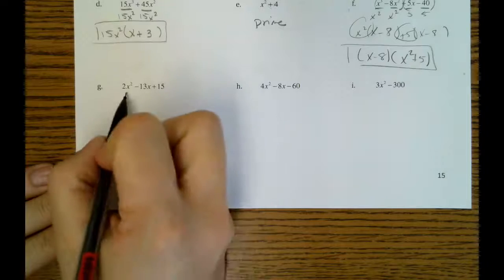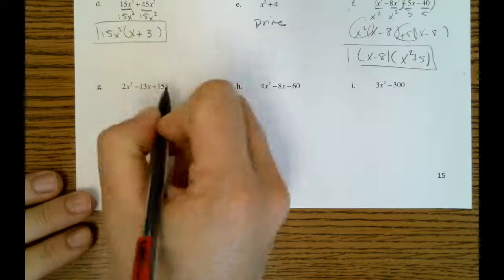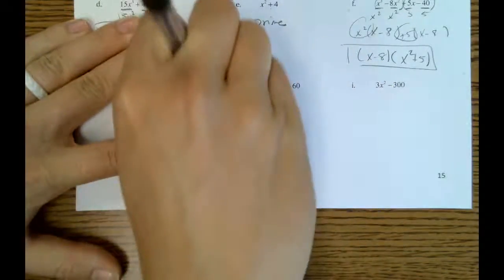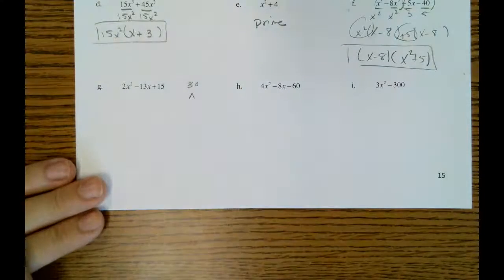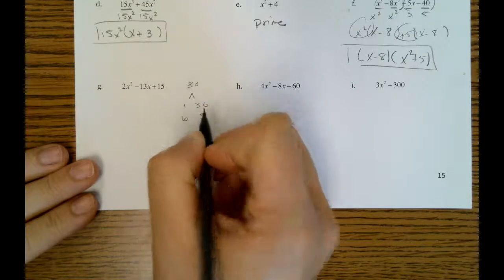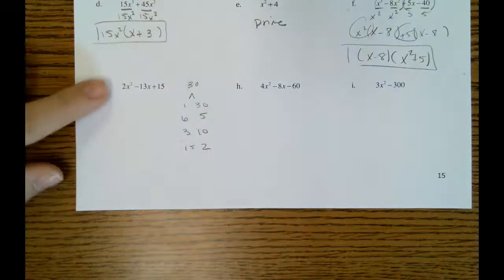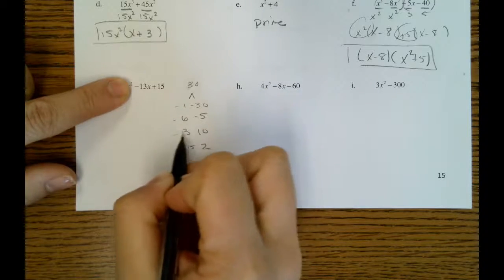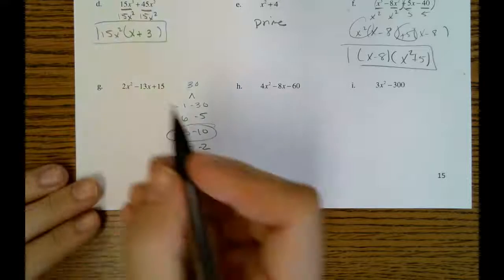Okay, this one here is a trinomial. So we will do 2 times 15. Oops. 2 times 15 is 30. To multiply to 30: 1 and 30, 6 and 5, 3 and 10, 15 and 2. And we're trying to add to a negative 13. So we need to make all of these negative. Negative 3 and negative 10 would add to negative 13.